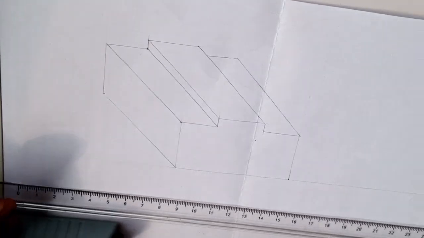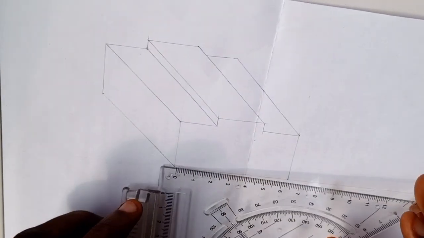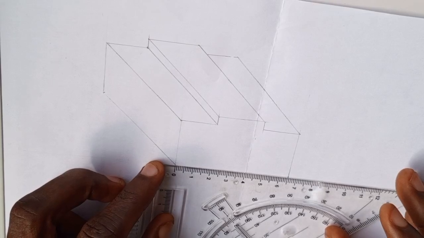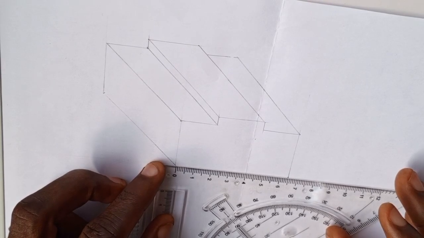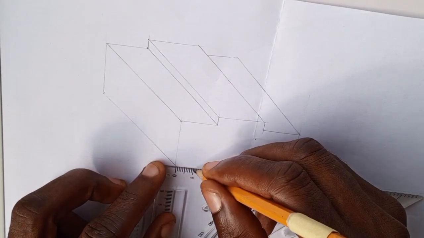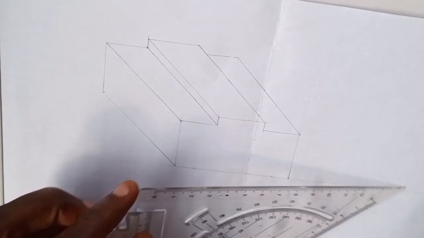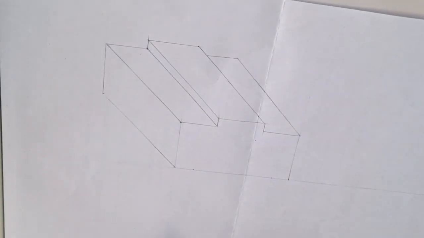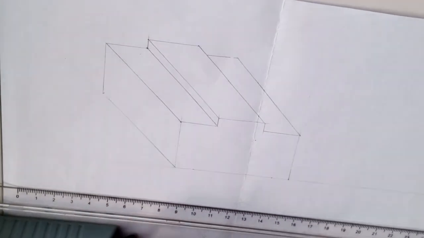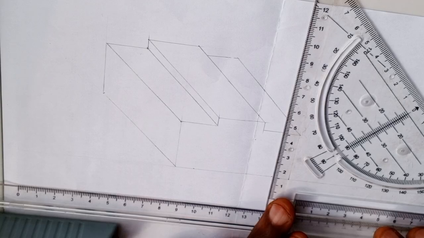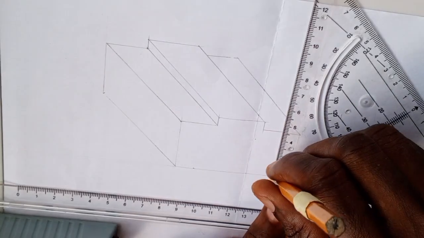So I'm going to mark these points. From this edge, 10 millimeters, and from this edge also 10 millimeters, and then from those two points there are two vertical lines going up. So I'm going to place my 90 degrees edge at those points and draw the vertical lines.